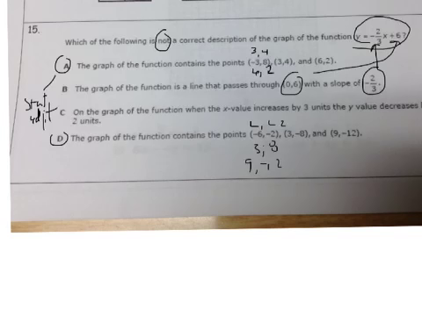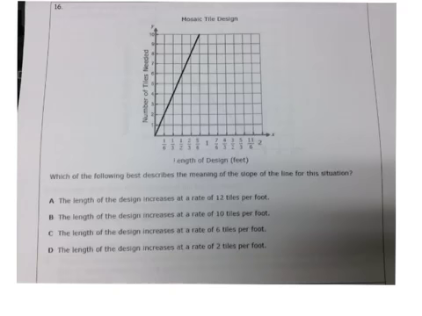Okay? And for this one, you'd have to look at the table to see if it was or was not the right answer. Here, I would pick my own 2 points, 0, 0, and here's a good point right here.